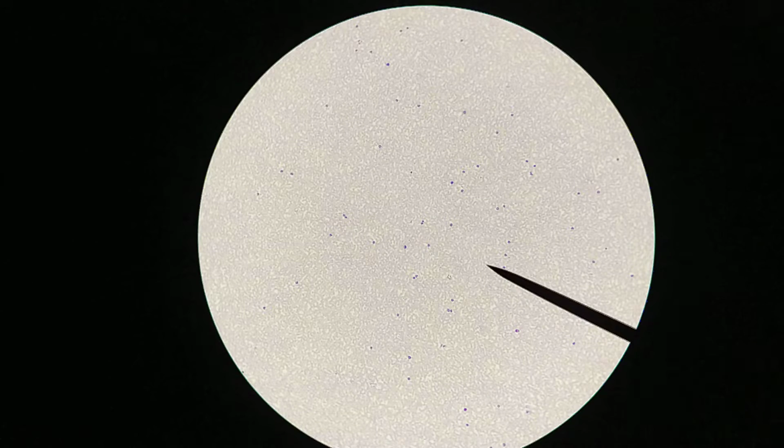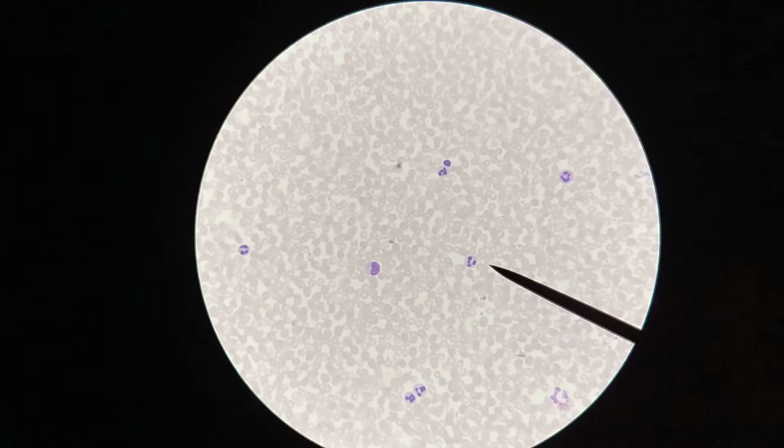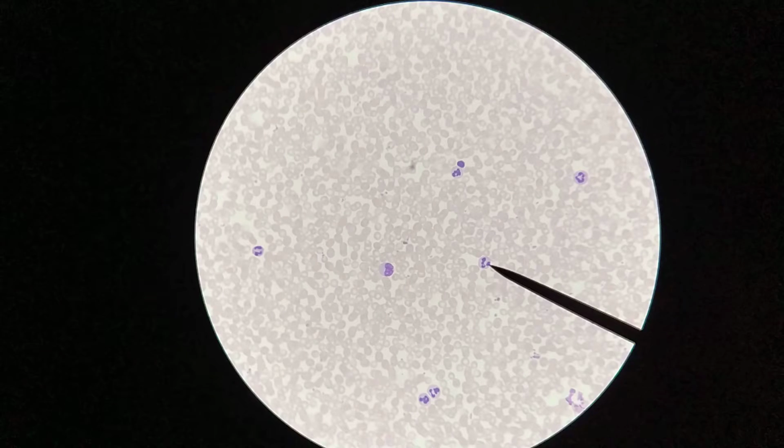So let's zoom in. I'm starting out right now at 100x magnification. At 40x you really couldn't make out much detail. So we're at 100x right now, and we're going to move up to 400x to see a little bit more detail. And so what do we have here? I guess first things first, we have a cell right here at the pointer.